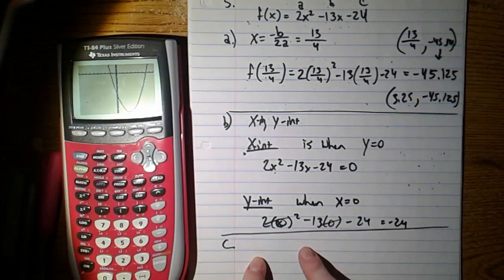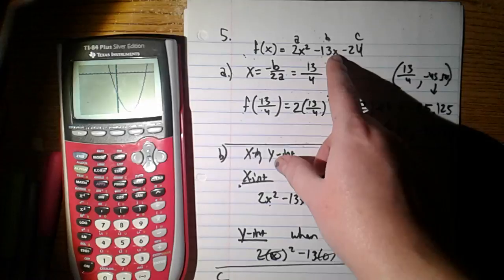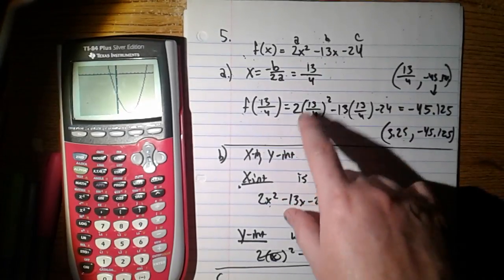Solve for f of 3. You're just going to plug in a 3 there, and 3 everywhere you see an x.